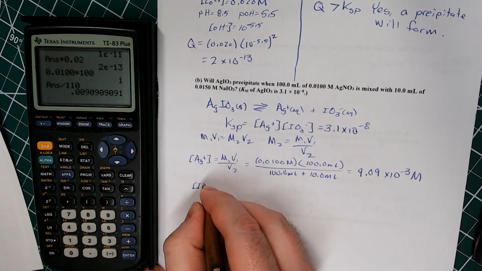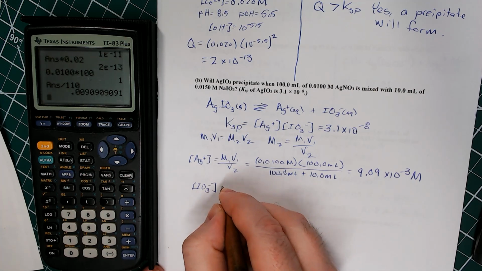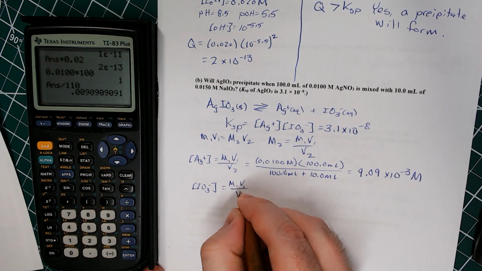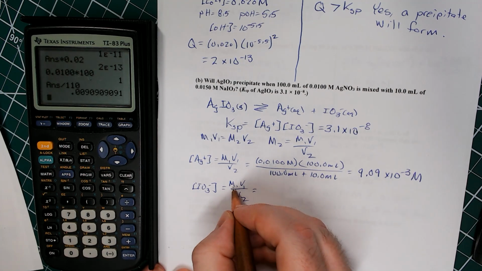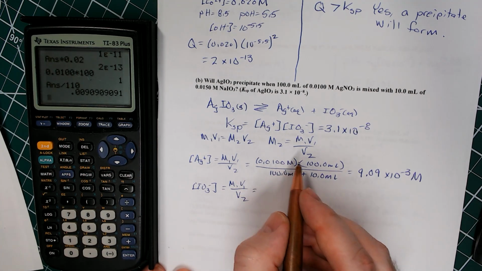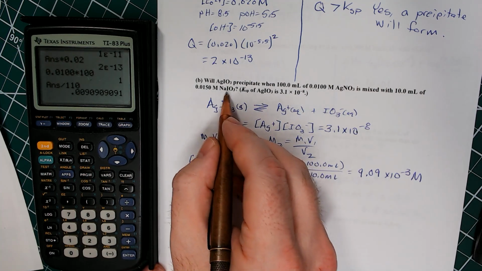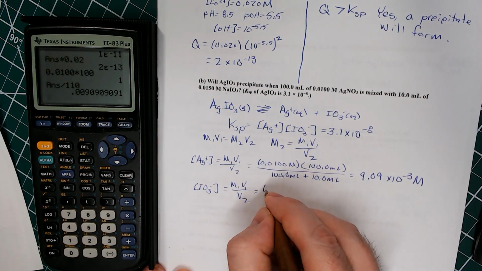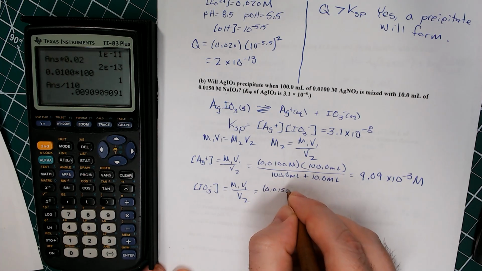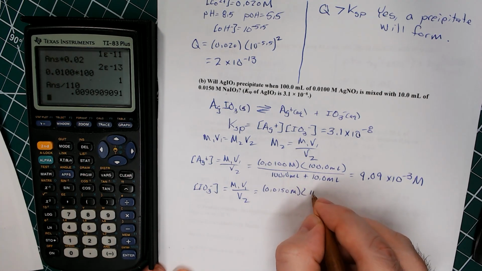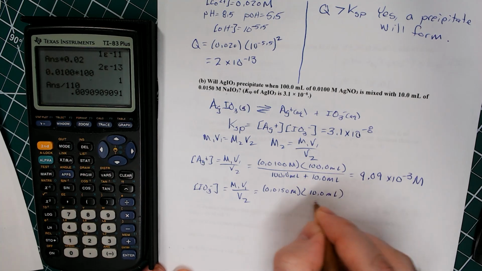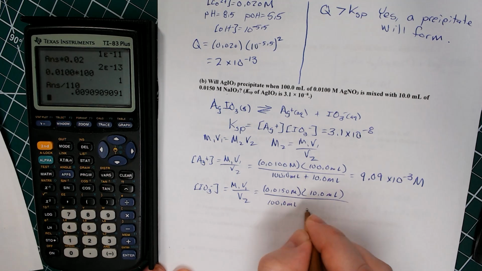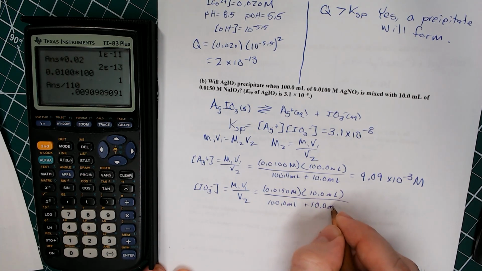For iodate ion, the calculation is quite similar. M1V1 over V2. We'll have different values for M1 and V1. M1 for the iodate is going to be 0.0150 molar, 10.0 milliliters, and then 100.0 milliliters plus 10.0 milliliters.